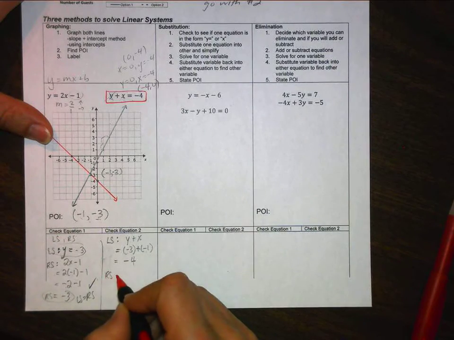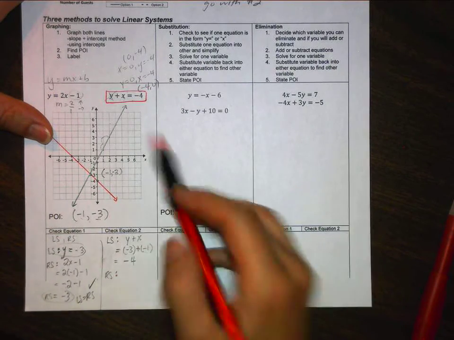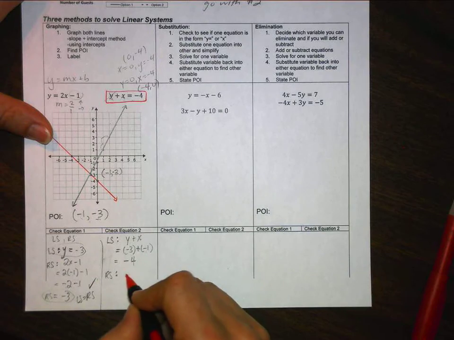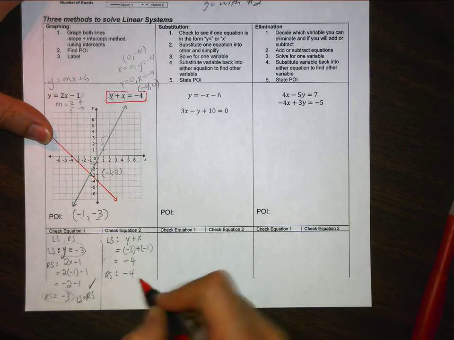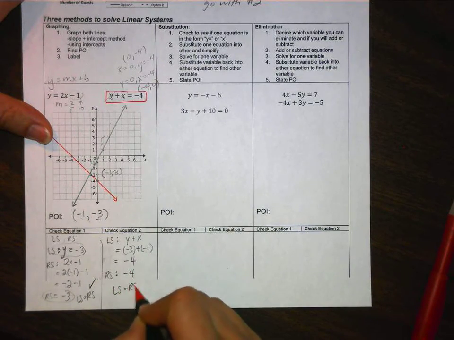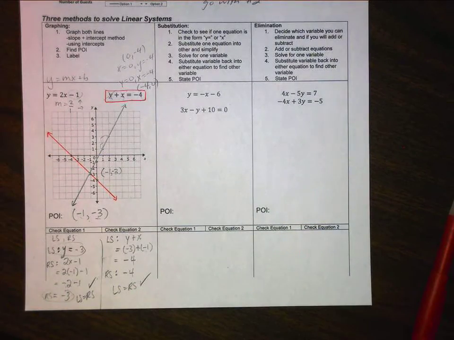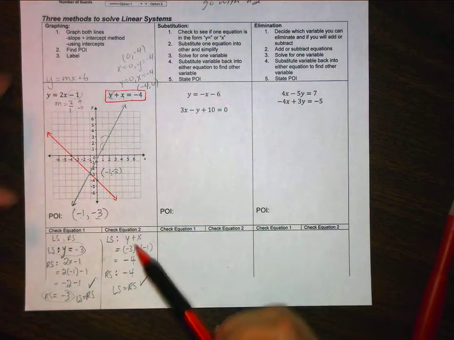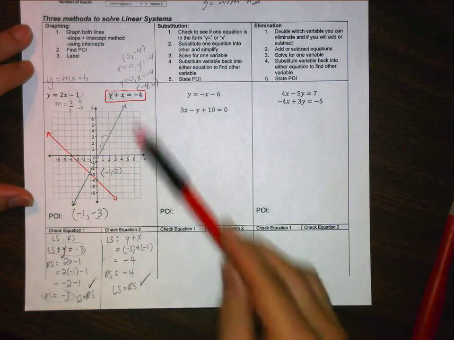Well, I've seen that -4 already up here on the right-hand side. The right-hand side is just equal to -4. So left side equals right side, check. So we know that it's definitely the point of intersection if it satisfies, which means it works out in the equations.